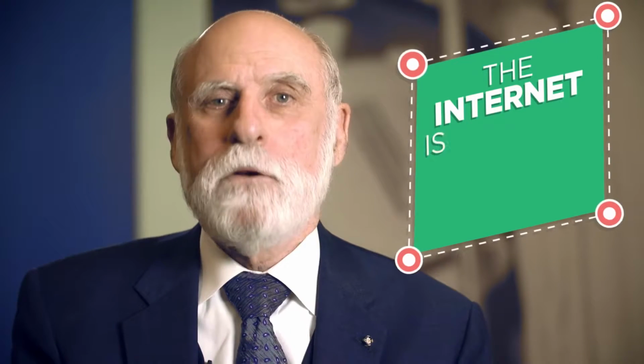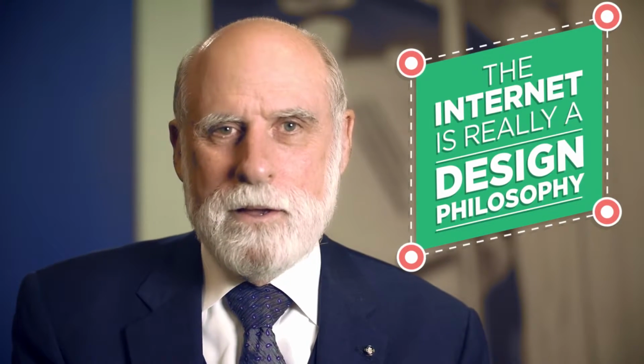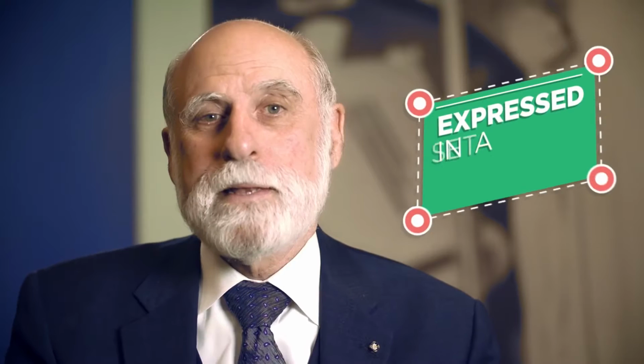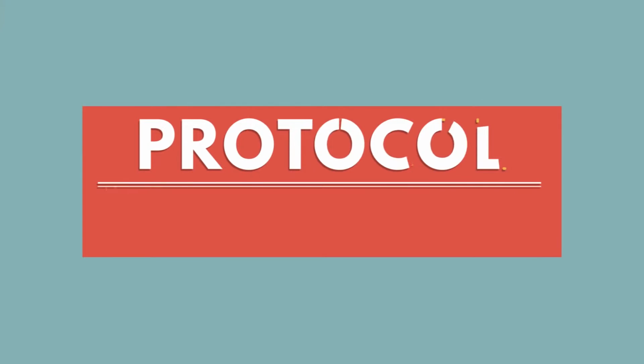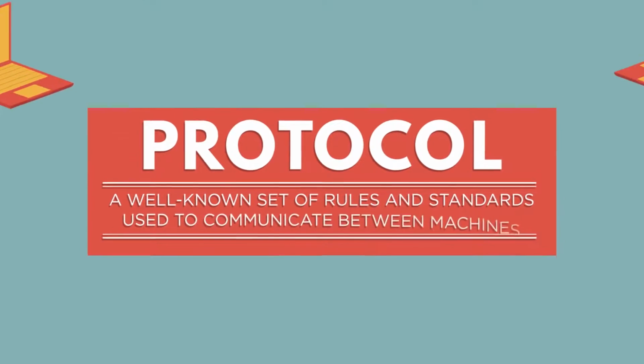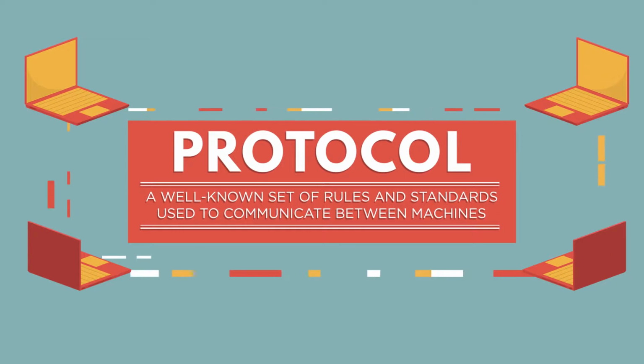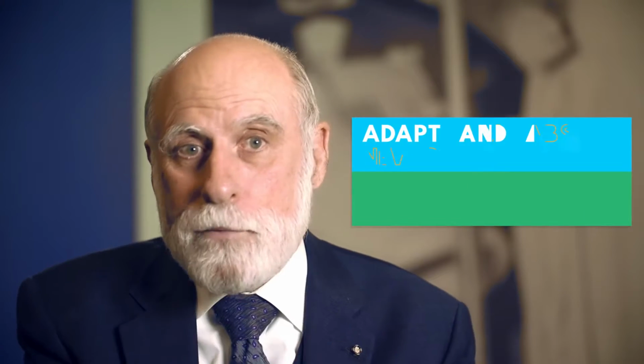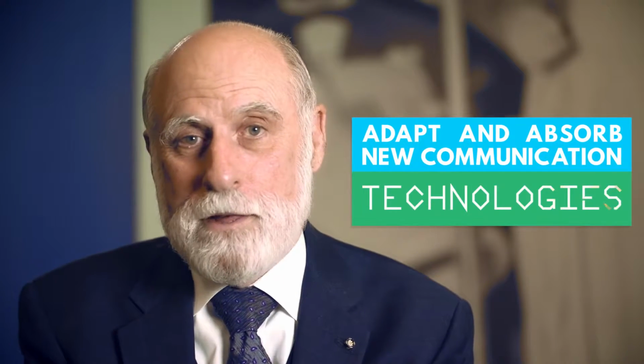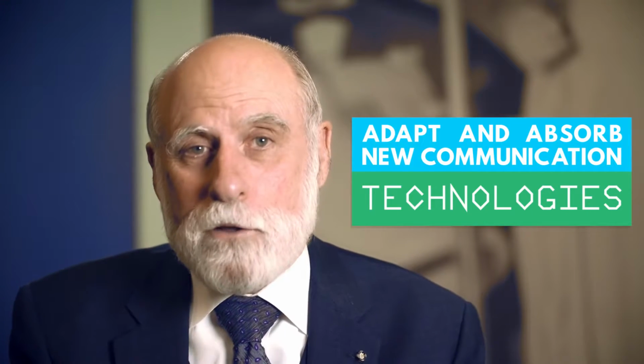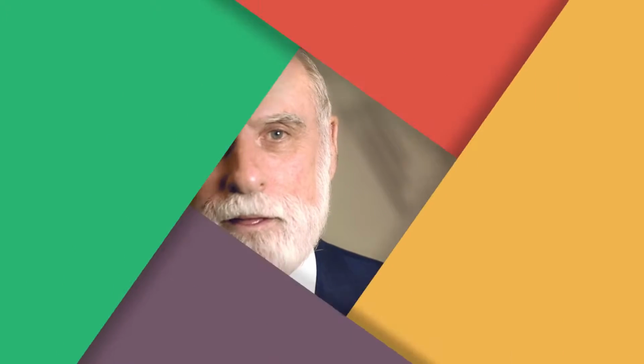One thing that most people do not appreciate is that the Internet is really a design philosophy and an architecture expressed in a set of protocols. A protocol is a well-known set of rules and standards that, if all parties agree to use it, will allow them to communicate without trouble. How the Internet actually physically works is less important than the fact that this design philosophy has allowed the Internet to adapt and absorb new communication technologies. This is because in order for a new technology to use the Internet in some fashion, it just needs to know which protocols to work with.